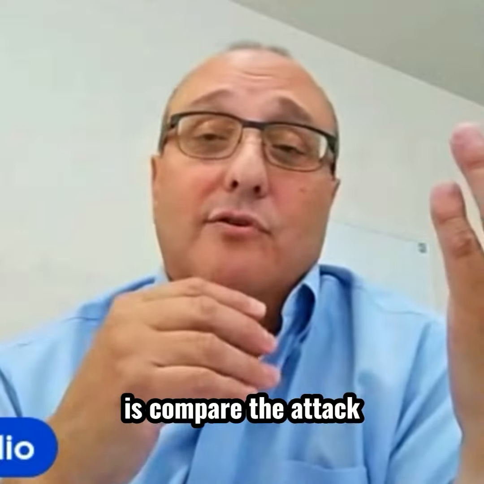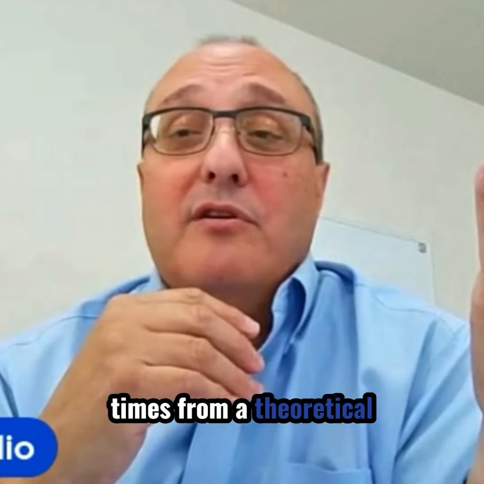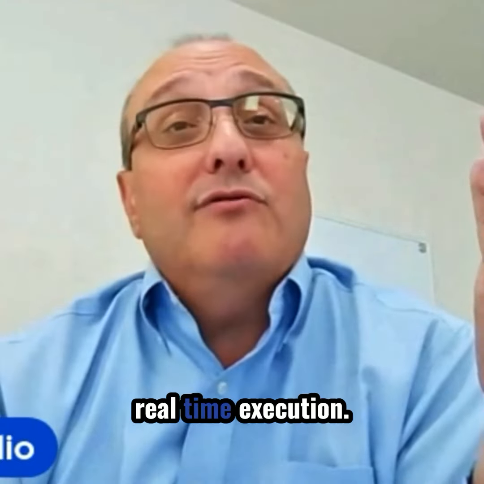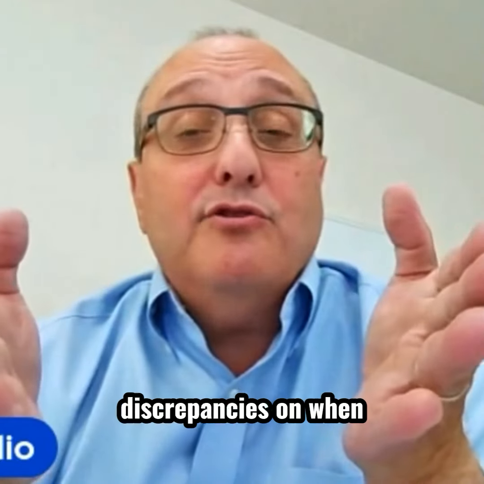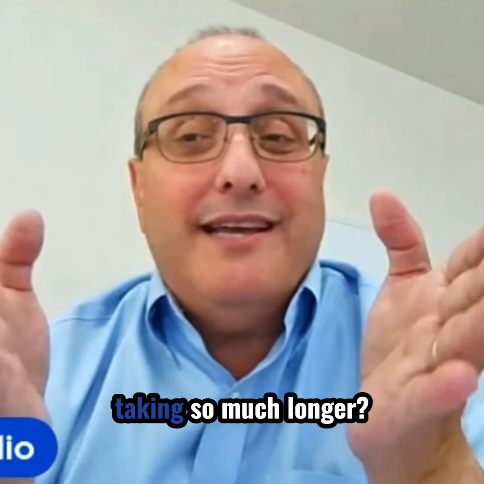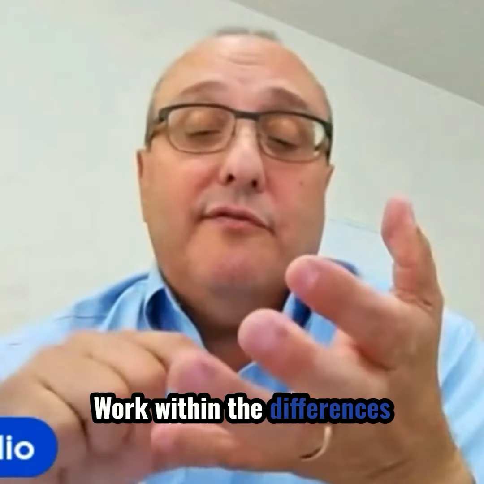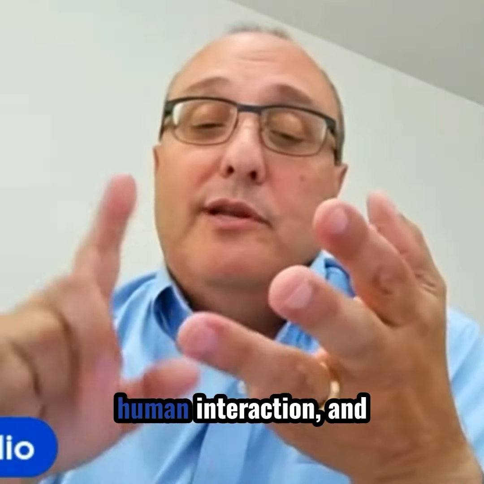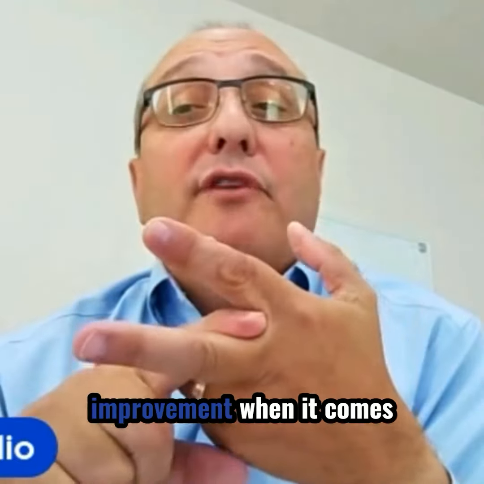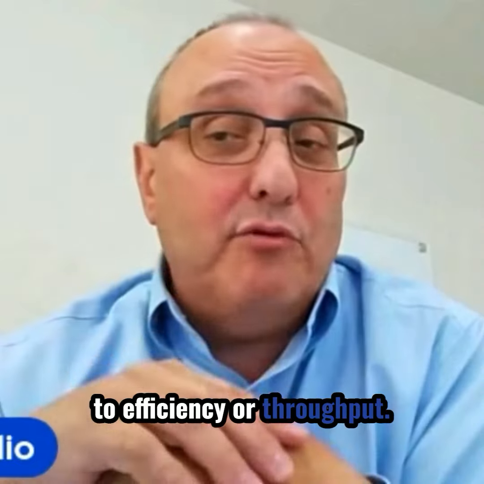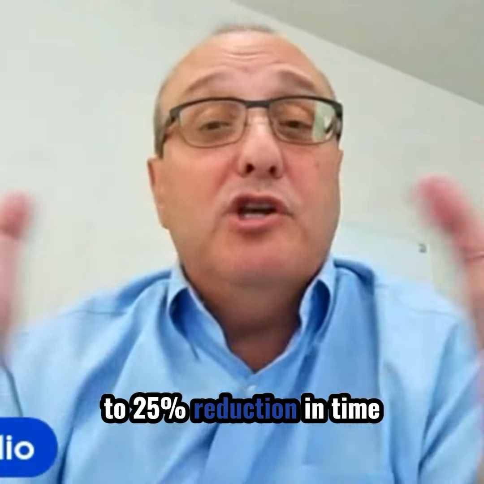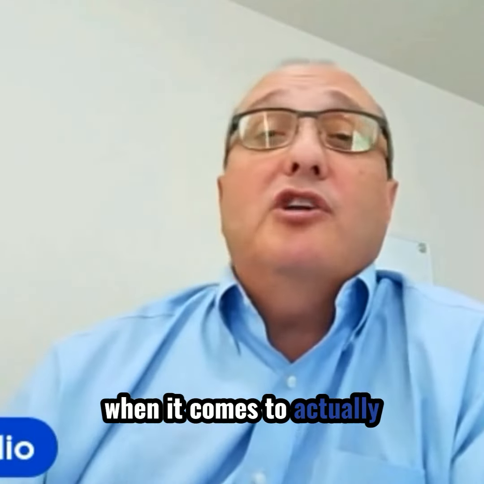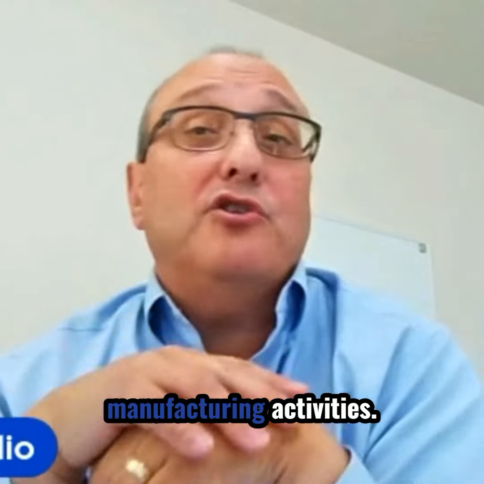So what we love to do is compare the takt times from a theoretical perspective to actual real-time execution, understand where the discrepancies are, harp in on those discrepancies, why is it taking so much longer, work within the differences between the technology, human interaction, and how do we solve the improvement when it comes to efficiency of throughput. And what we're seeing there is anywhere between 21 to 25% reduction in time when it comes to actually executing these actual manufacturing activities.